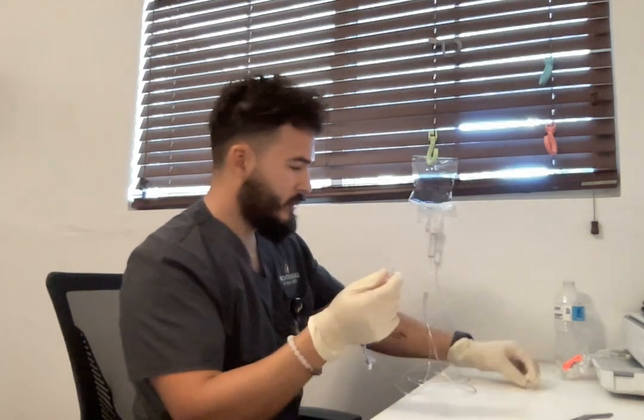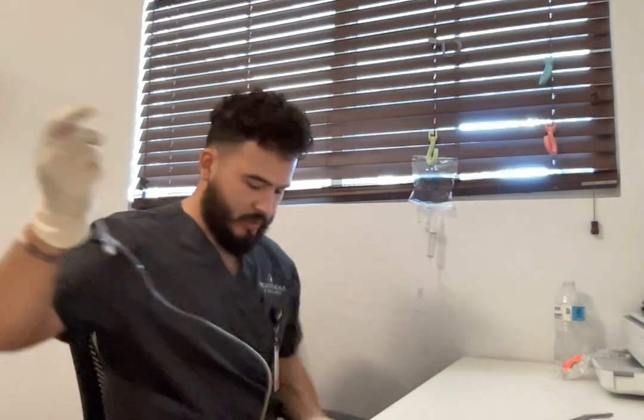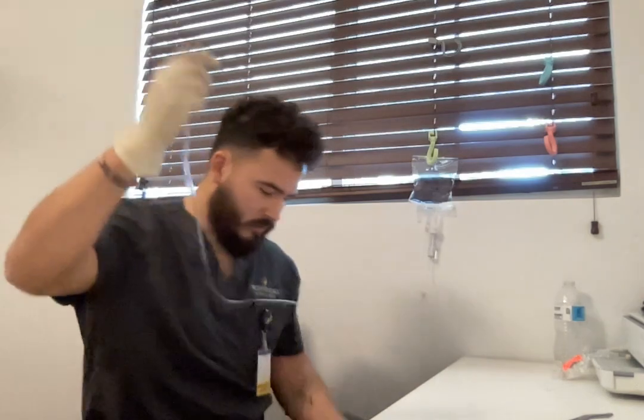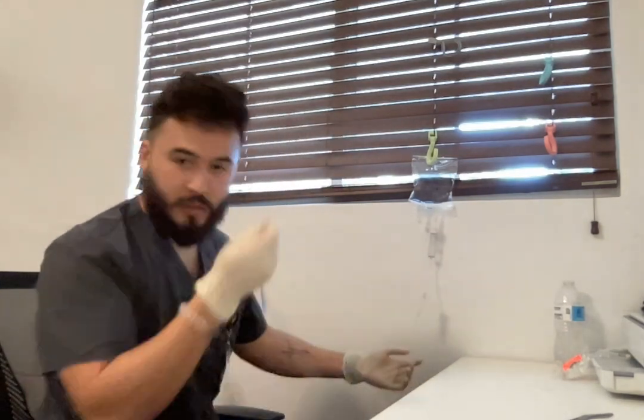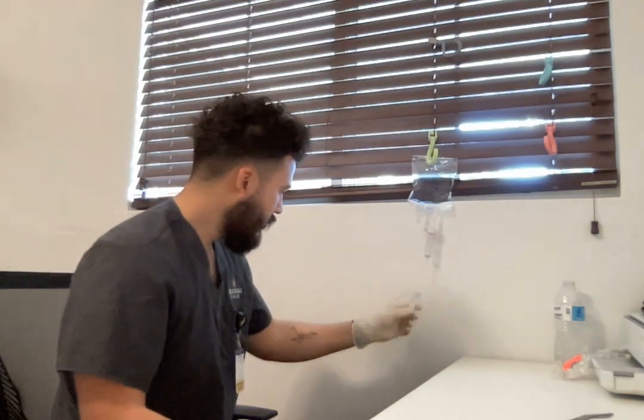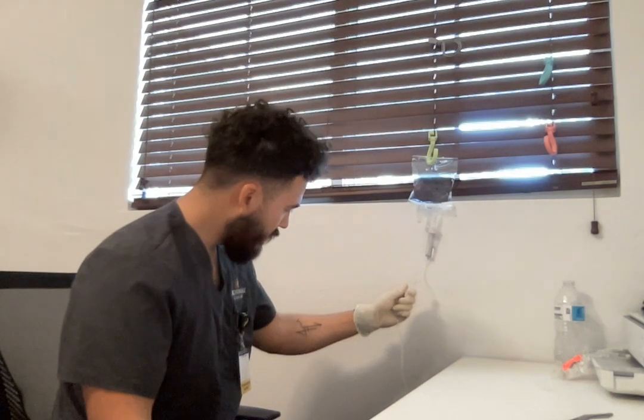The reason why we want to do this is because we want to actually remove the air from the line. So I'm going to stretch this all out and then put this in a garbage bag because water is going to come out. So let's do that.